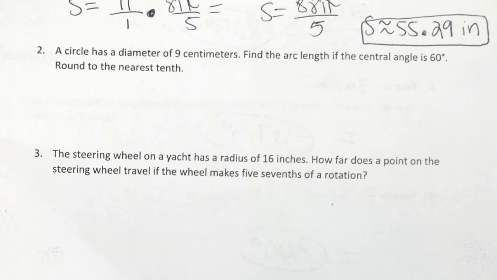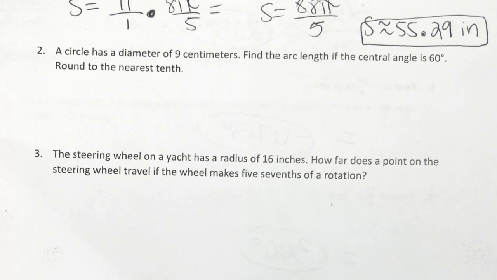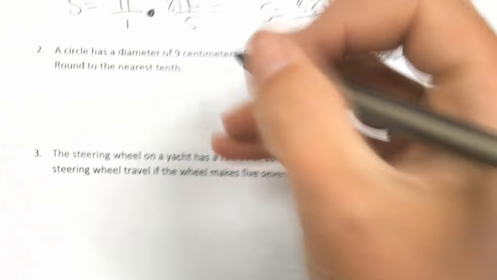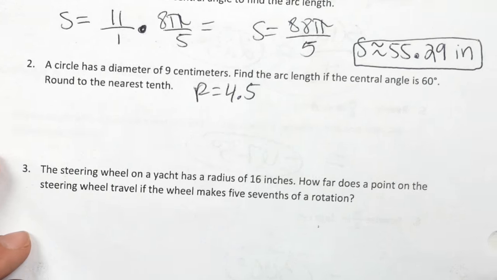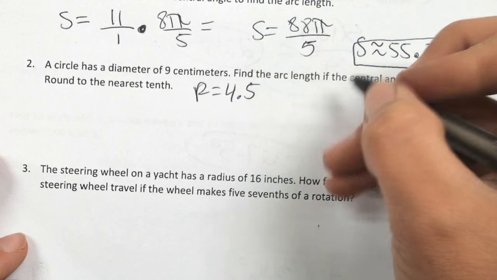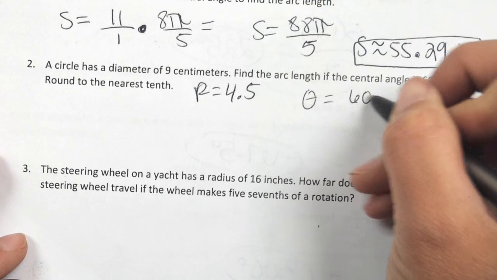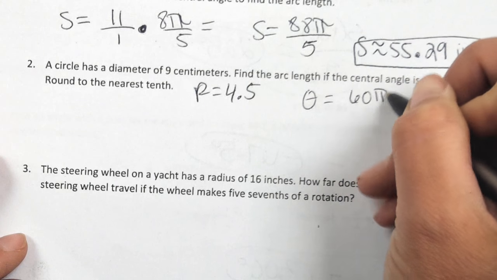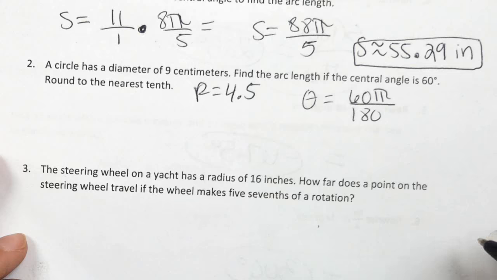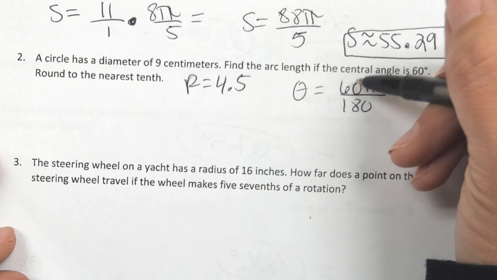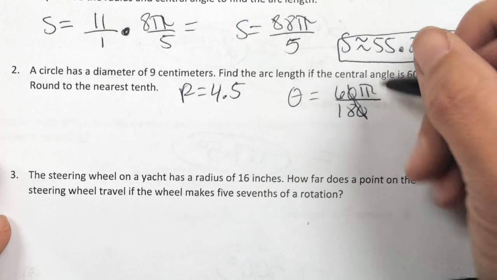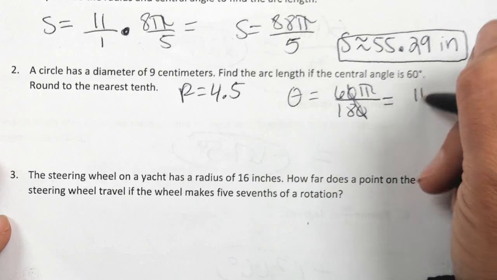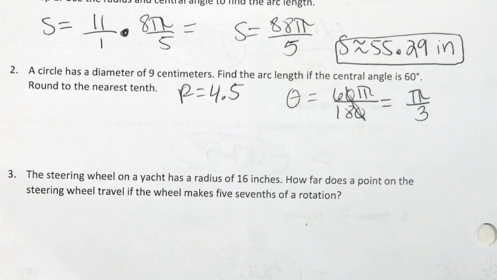A circle has a diameter of 9 centimeters. What do we need, though? The radius. So what would the radius be? 4.5. We can go ahead and write that down. Find the arc length if the central angle is 60 degrees. What do we need to do with that? Times pi over 180. Very good. And did y'all know we can cancel out those zeros? Yes. So what goes into 6 and 18? 6. How many times up top? 1. Over 3. Good. Make sure that pi, or 180 divided by 3, is 60. It should be.